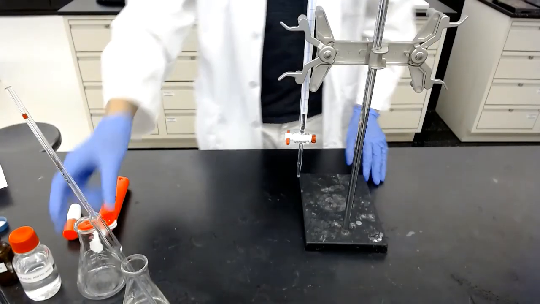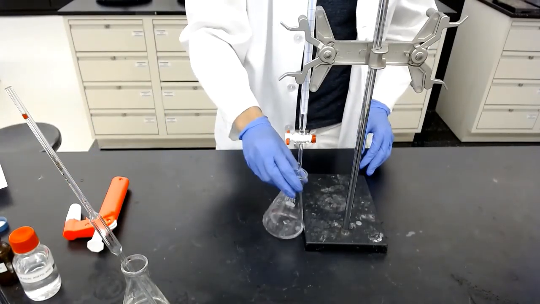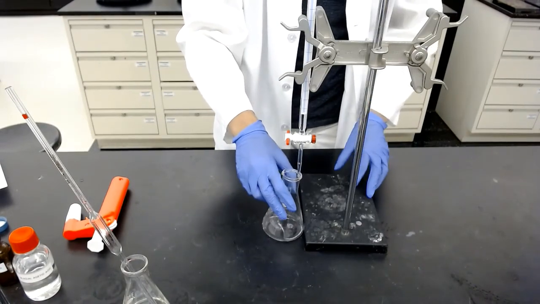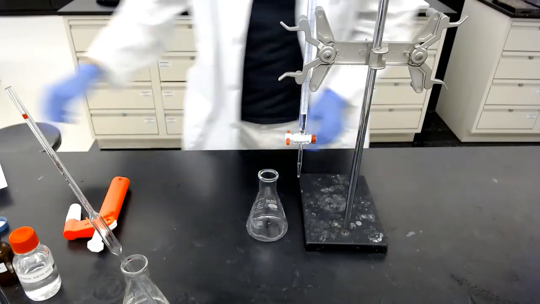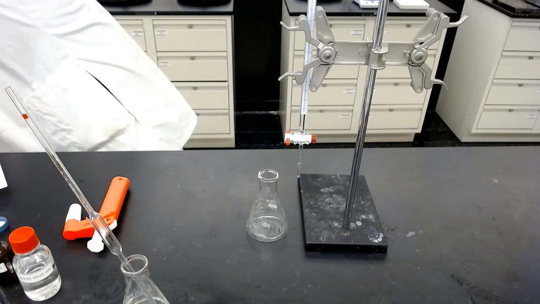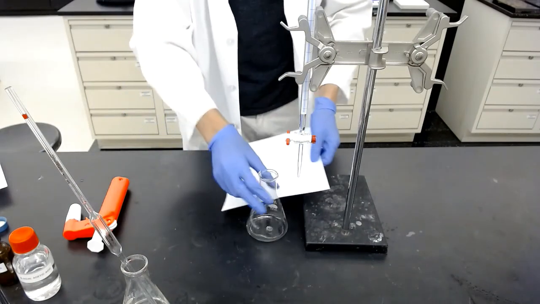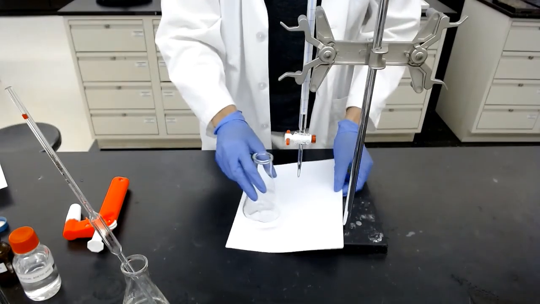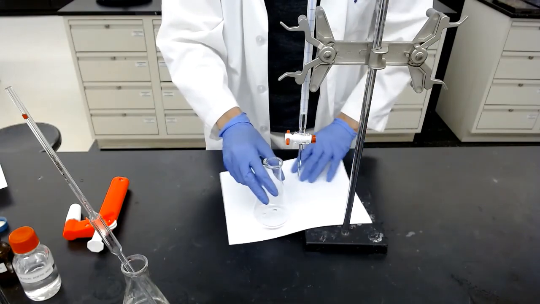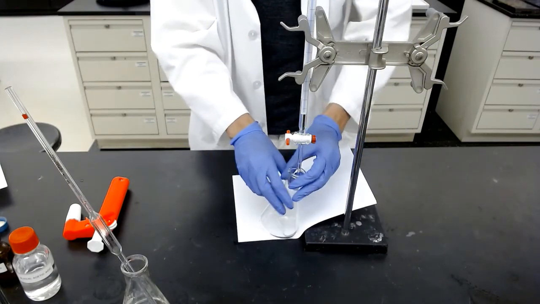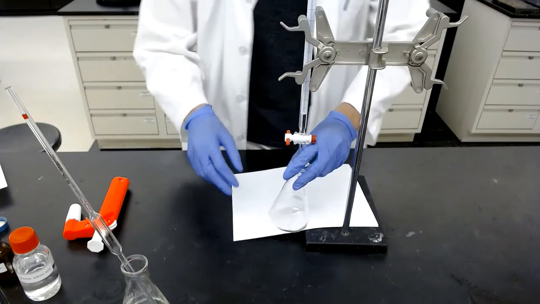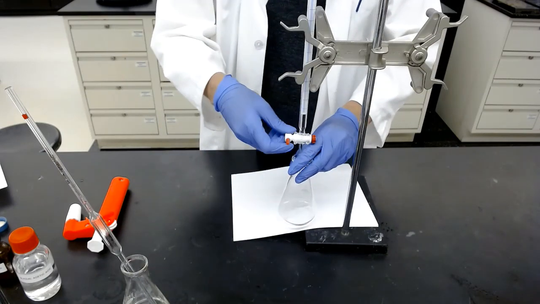Now I'm going to bring this acid solution here and start the titration. I'll bring some white paper as a contrast so you can see the color change much better. So here we go.